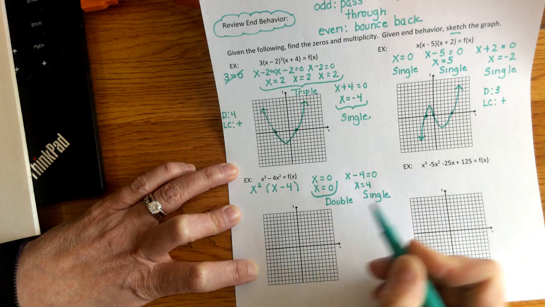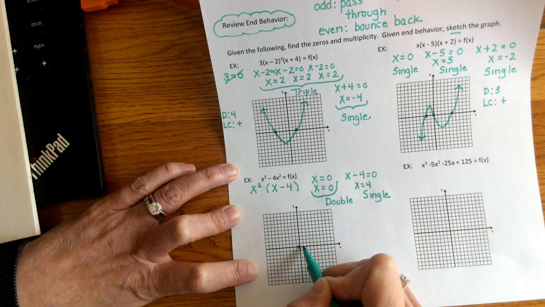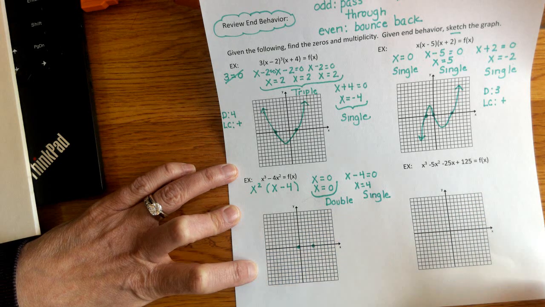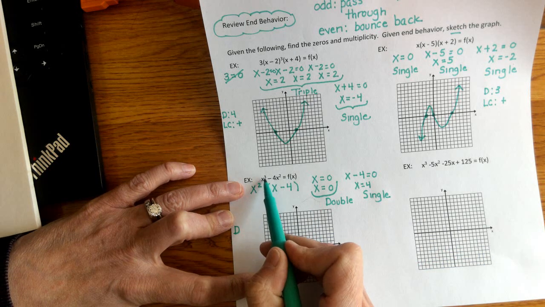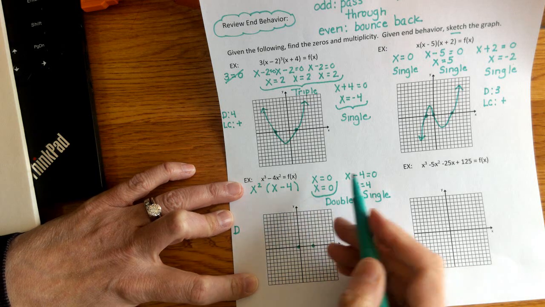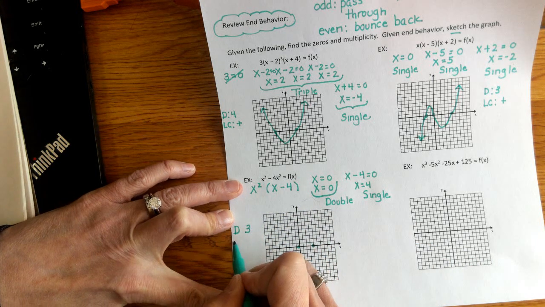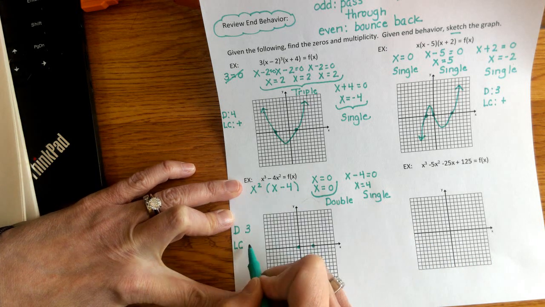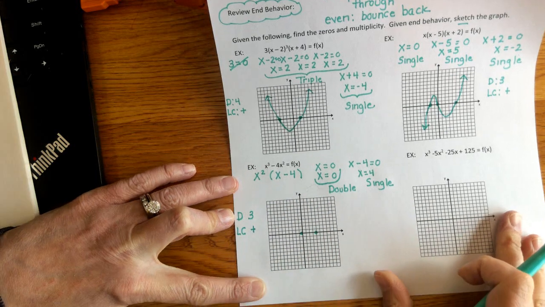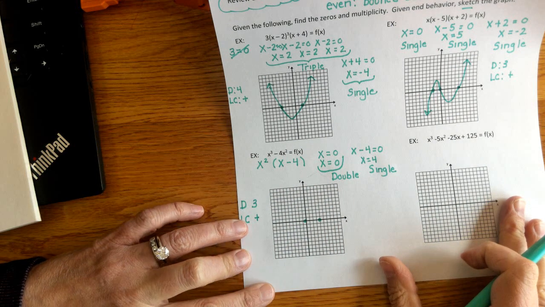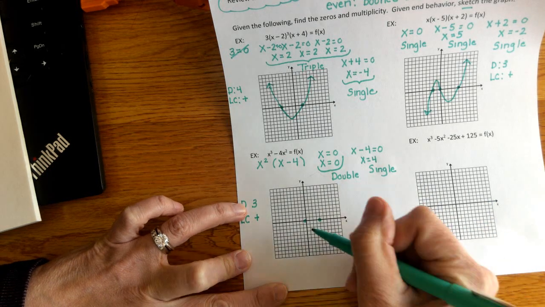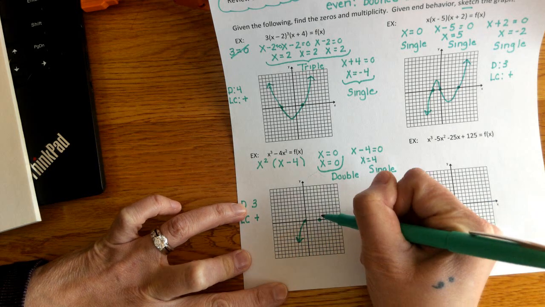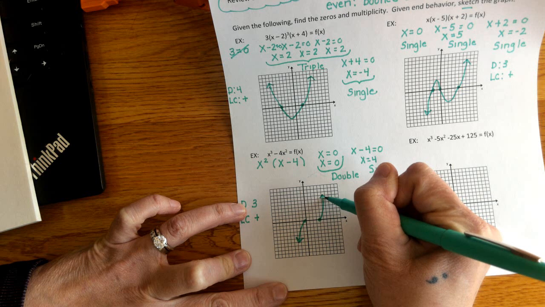I'm going to plot those, 0 and 4. My degree is 3. I have 2 and 1 more, so my degree is 3, and my leading coefficient is positive. When your degree is odd and your leading coefficient is positive, that means on the end points, you go down and you go up.